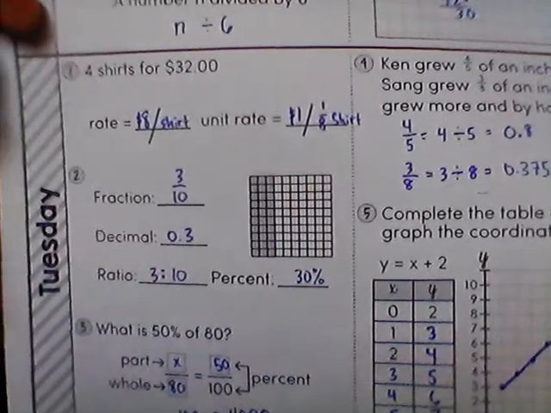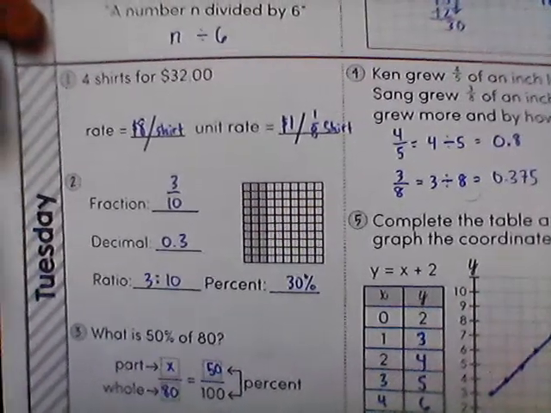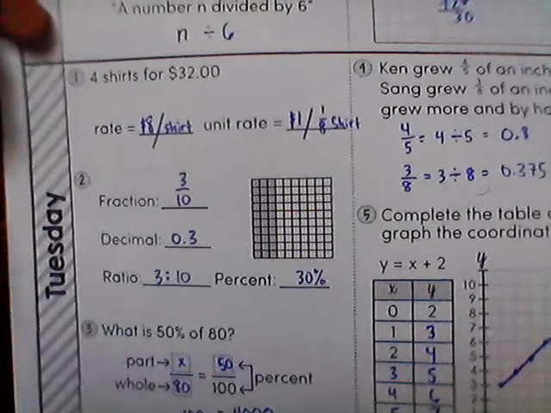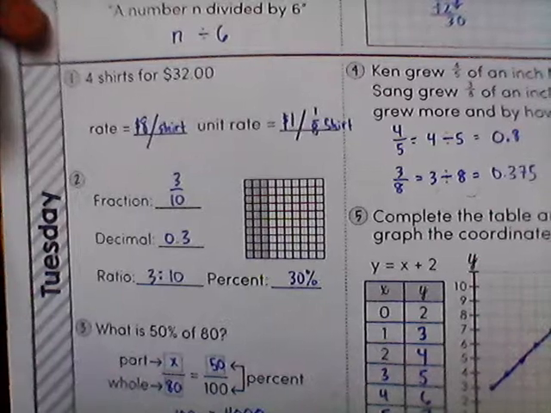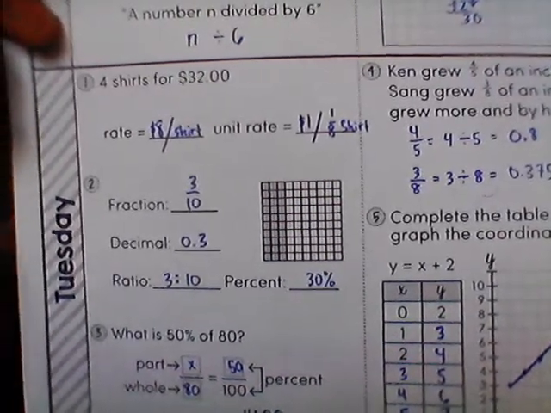And here on number 2, you're just going to use the shaded in portion of the grid. There's 100 squares in that grid. It's a 10 by 10 grid, and it's asking you to come up with a fraction, a decimal, a ratio, and a percent, and you can count them up if you like. It's 30 colored, 70 are not colored.